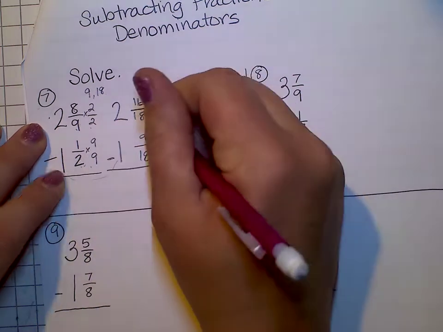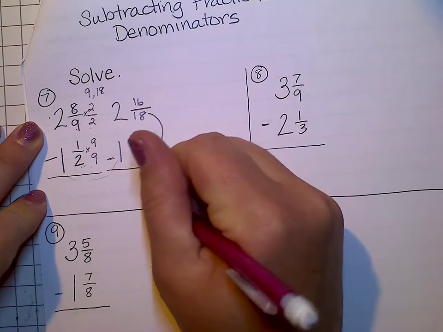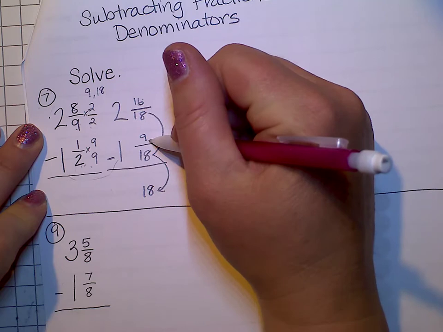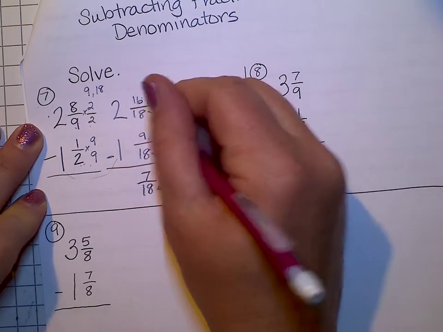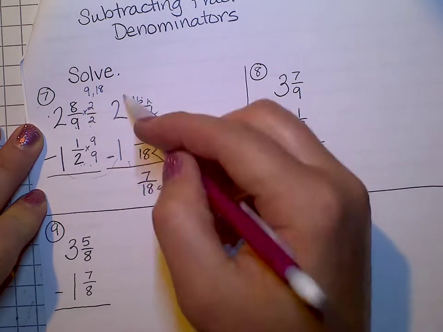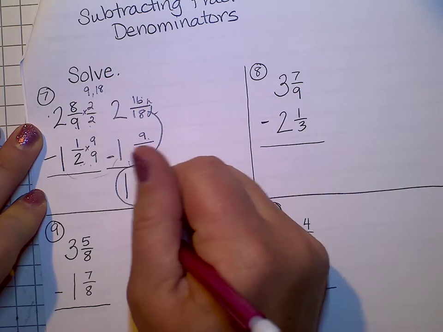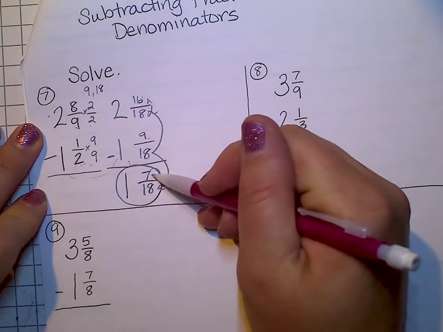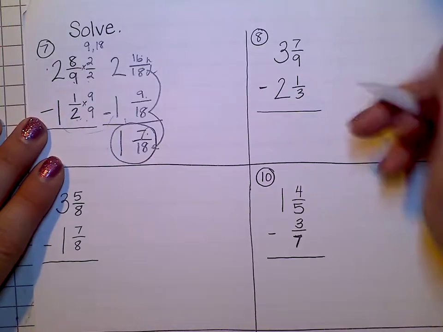And now, because my denominators are the same, I'm just going to bring that 18 down. So I have 18 as my denominator. Now I have 16, take away 9, and I know that's 7. So that's my numerator. Numerator, denominator, and my whole number, thank you again, kindergarten, 2 take away 1 is 1. So my answer is 1 and 7/18. This cannot be simplified because 7 is a prime number, and the only factors of 18 are 2 and 9. So we're checked off there.